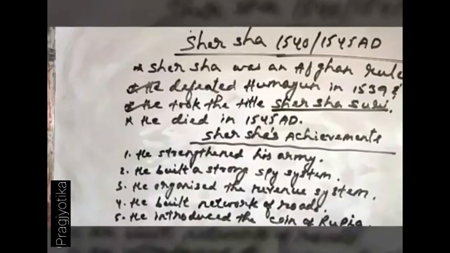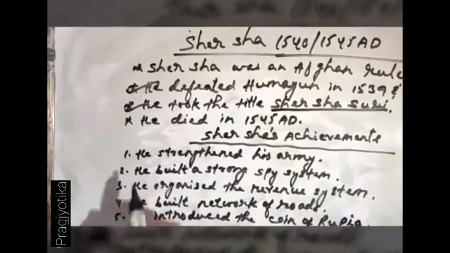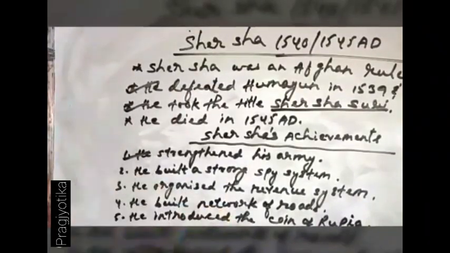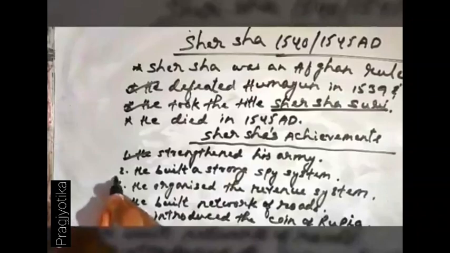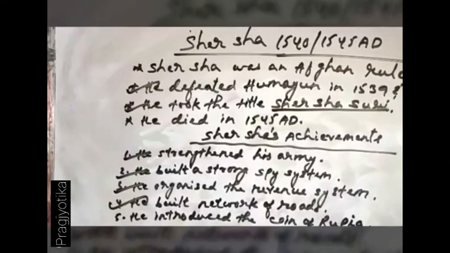Now, a few of Sher Shah's achievements are that he strengthened his army, he built a strong spy system, he organized the revenue system, he built a network of roads, and he also introduced the coin of Rupaya for the first time in India.